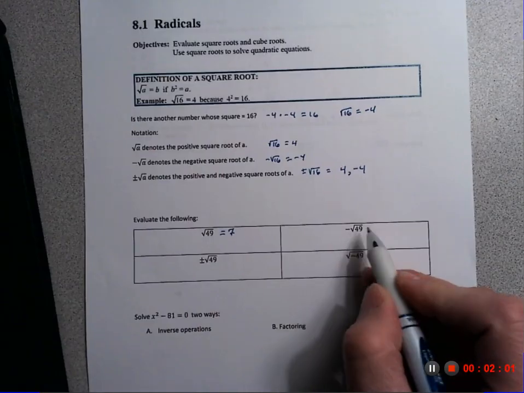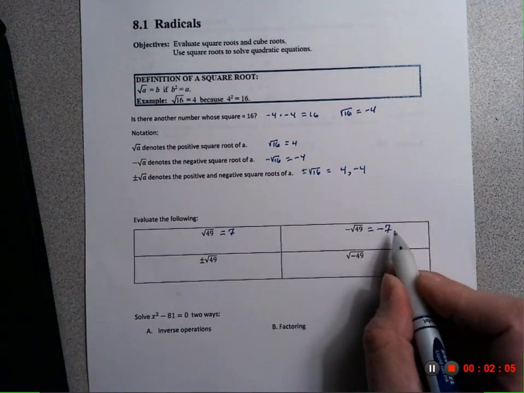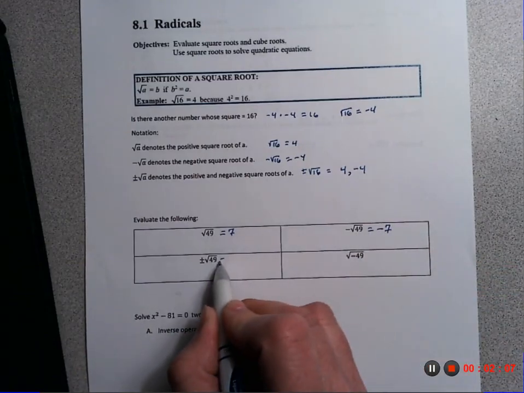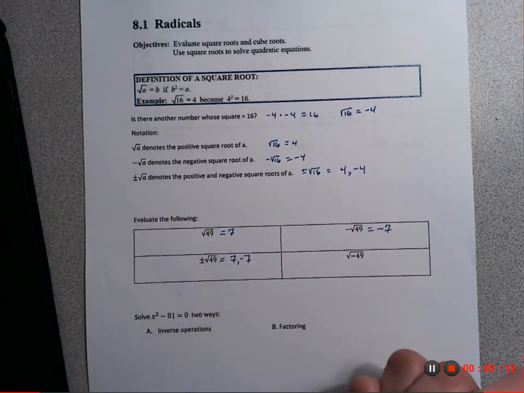This is negative square root of 49, so it's going to be negative, and what number squared equals 49? 7, so it's negative 7. So plus or minus the square root of 49 are the two answers, 7 and negative 7.